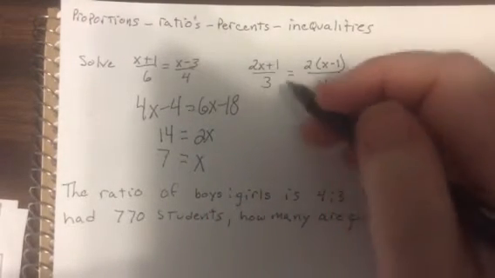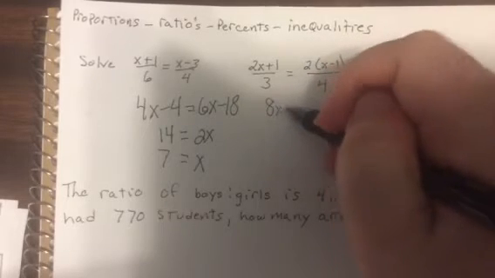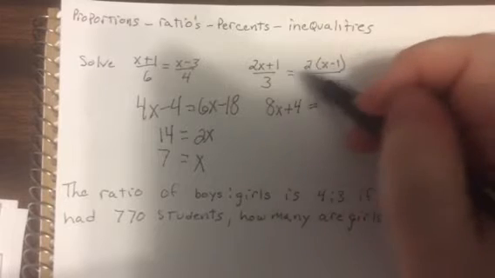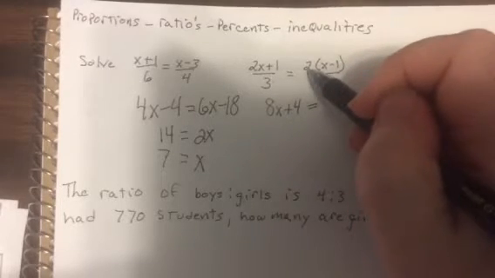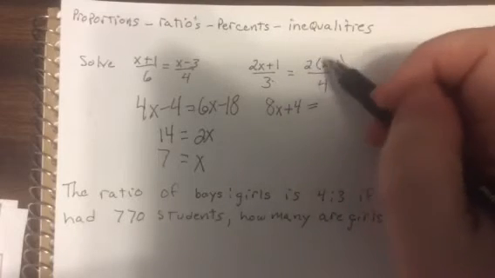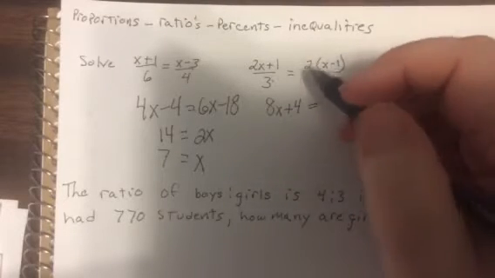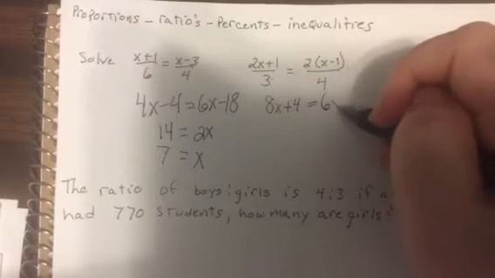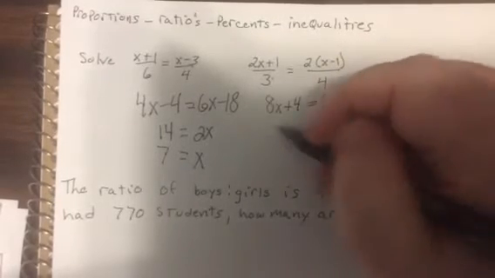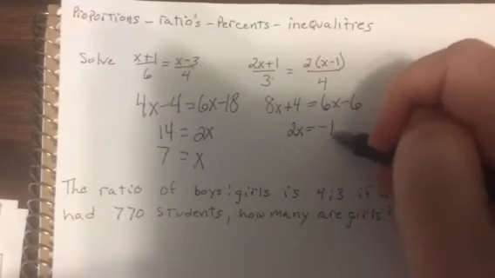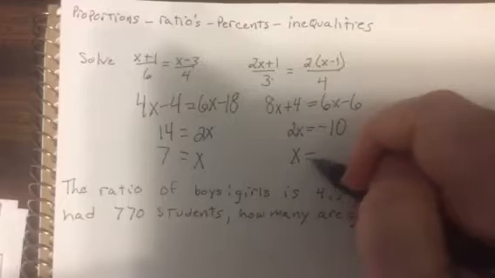So cross multiply, this would be 8x plus 4. Then we distribute the 3, so it's 3 times 2, distribute the 6. So don't do it to both. That's the mistake most people make. So it's 3 times 2 is 6, distribute the 6. Now subtract 6x, subtract 4, and then divide by 2, x equals negative 5.